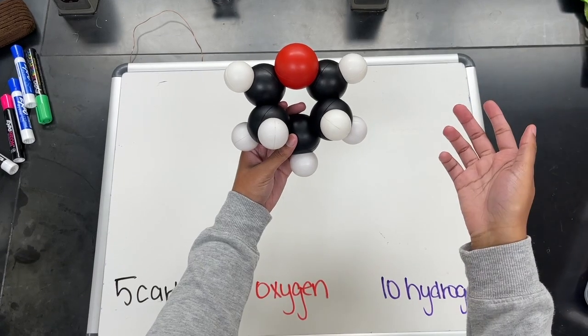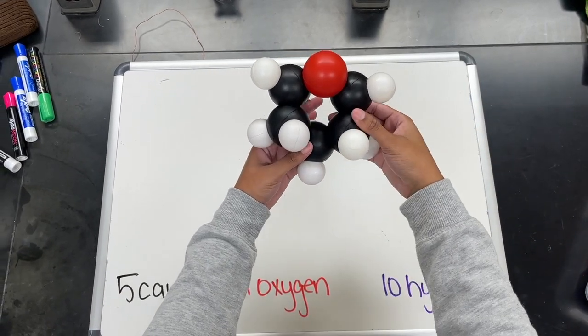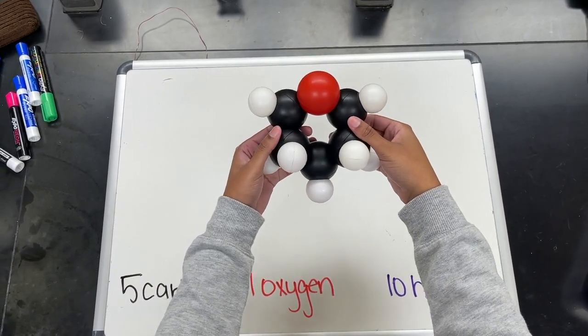So 3 unique carbons, 3 unique hydrogens, all that exist in this Snatoms kit of tetrahydropyran.